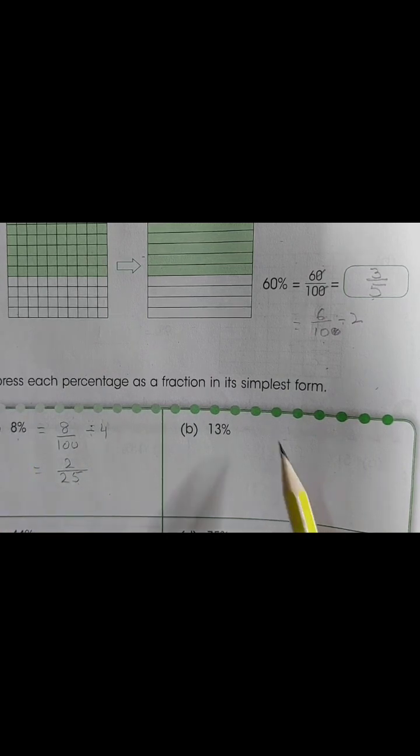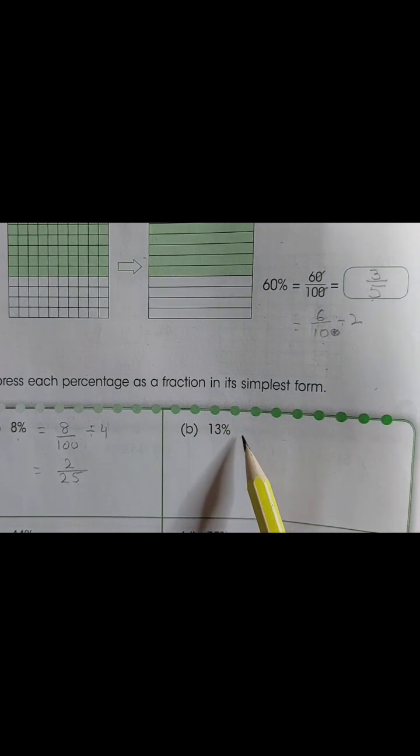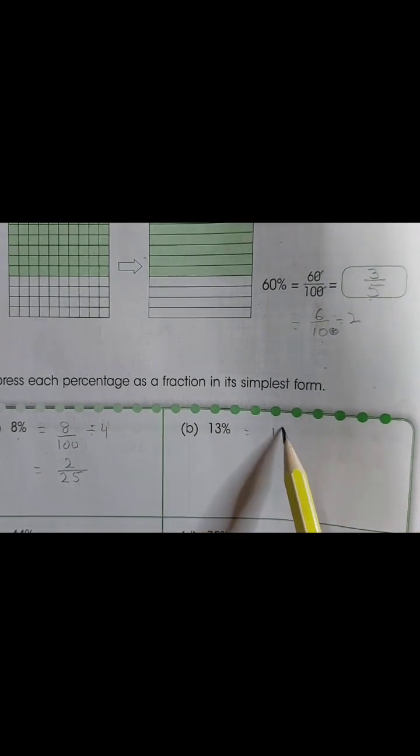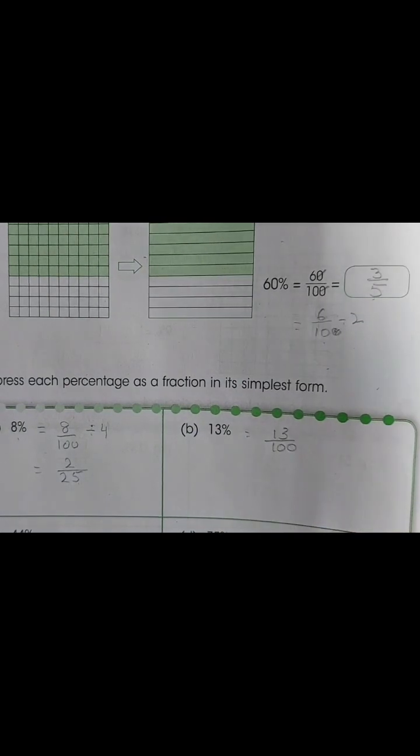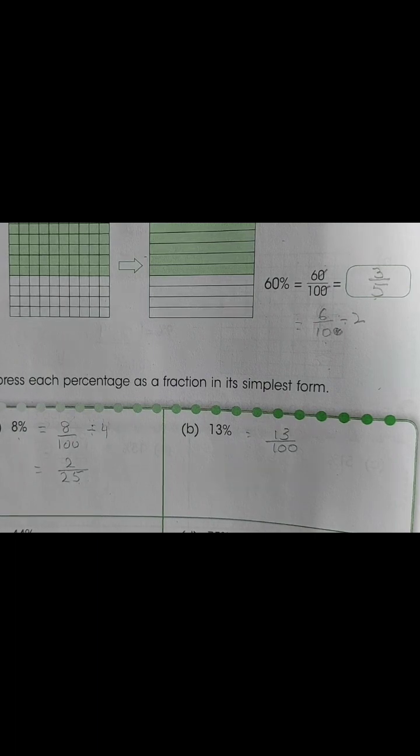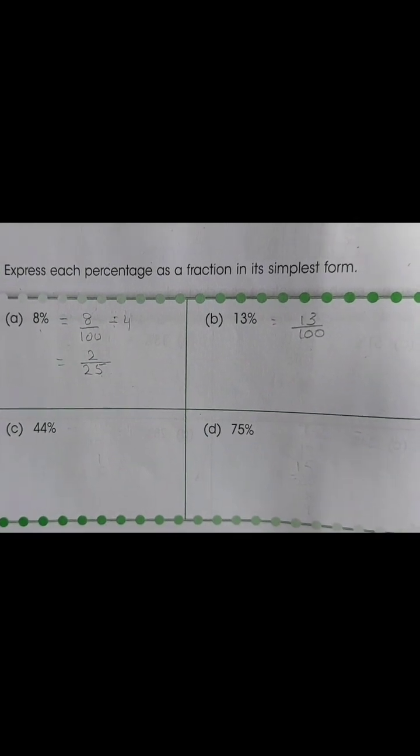Okay, now part B. Part B is equal to 13%. 13% means what? 13 upon 100. Okay, now 13 and 100 won't come in any table together. So directly 13 upon 100, while writing in its fraction form, is in its simplest form already. So we have to do nothing. 13 upon 100 is the answer. Okay, now move on to part C.